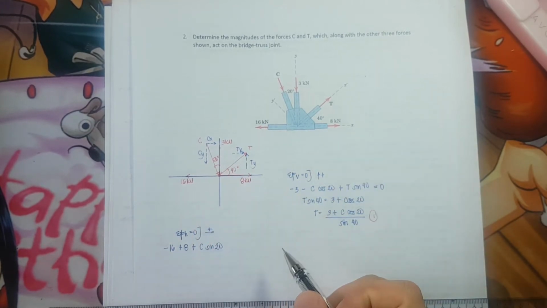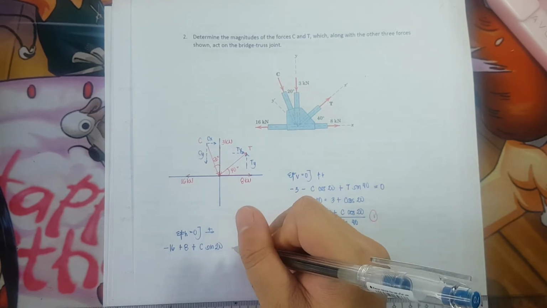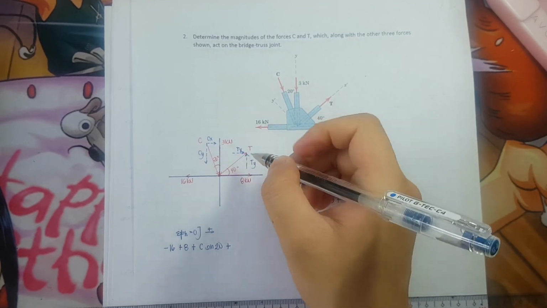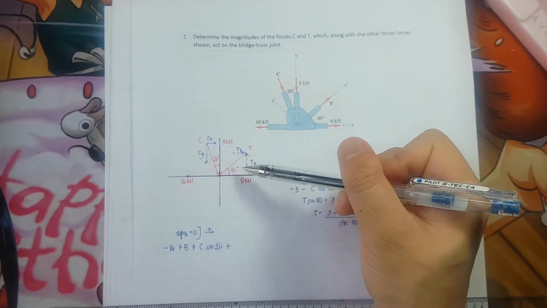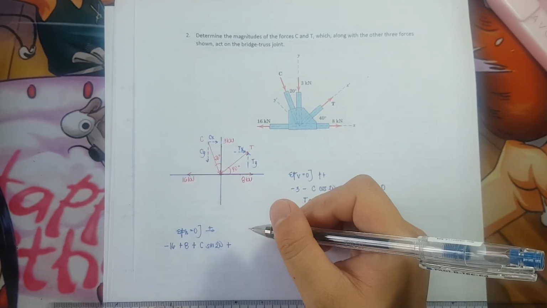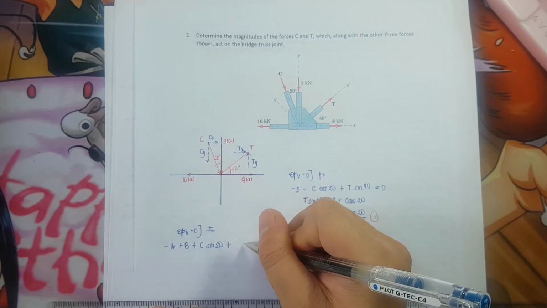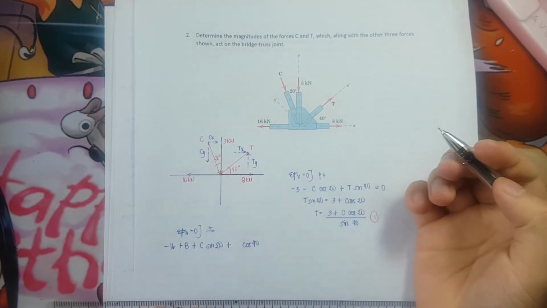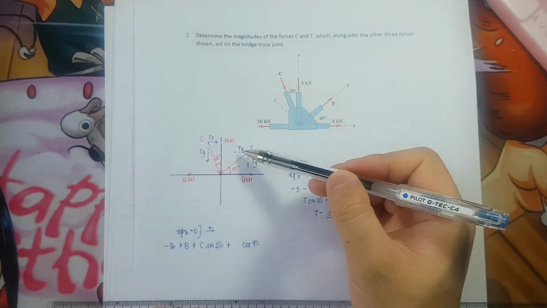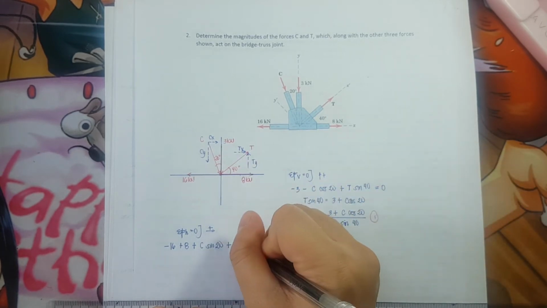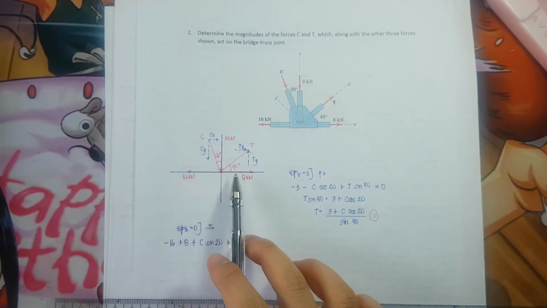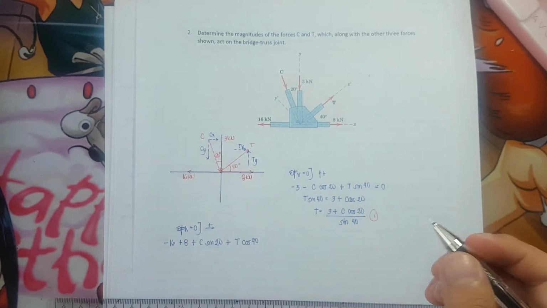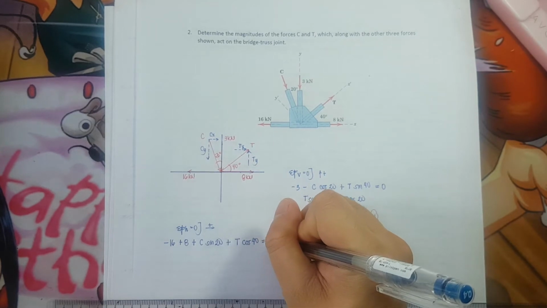Tx is pointing to the right, therefore it is also positive. So plus, this time it is a cosine function, adjacent over hypotenuse. So that is cosine 40, equivalent to Tx over the hypotenuse of T. Cross multiply, this would become your term. So we have 1, 2, 3, 4, no more, and equate it to 0.